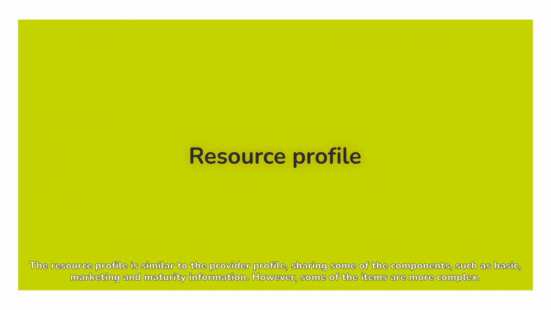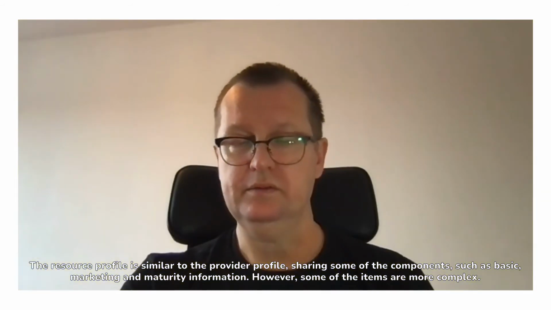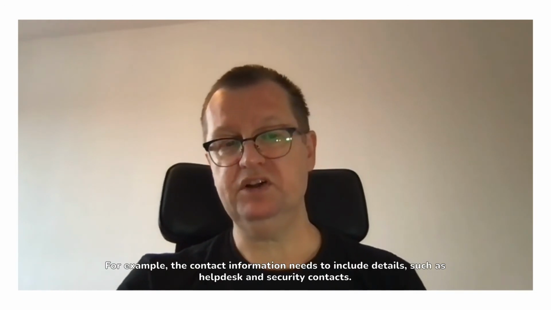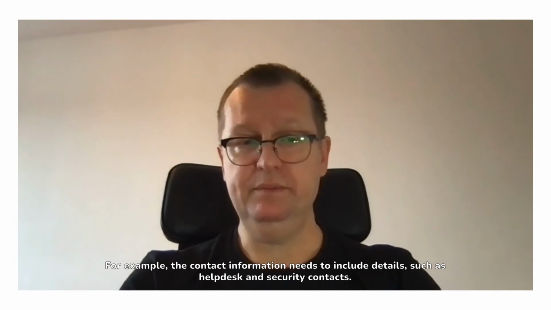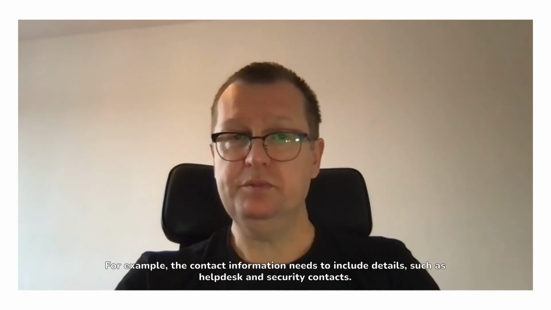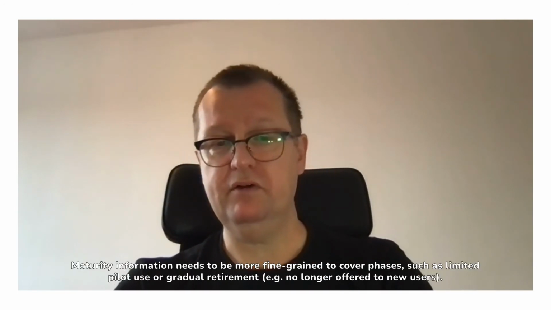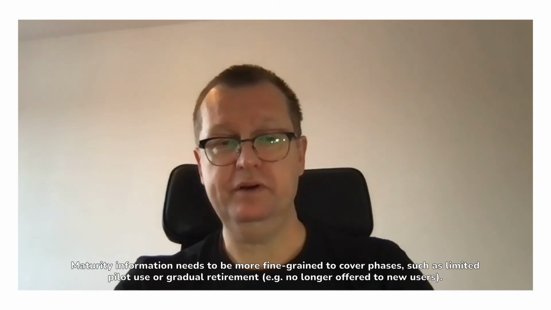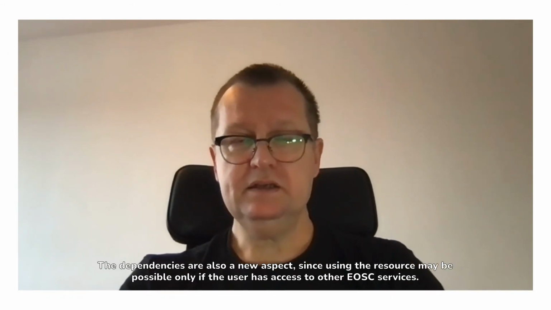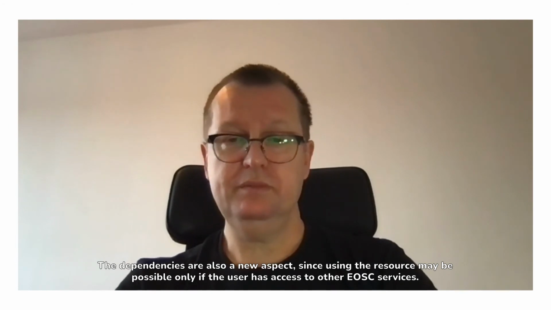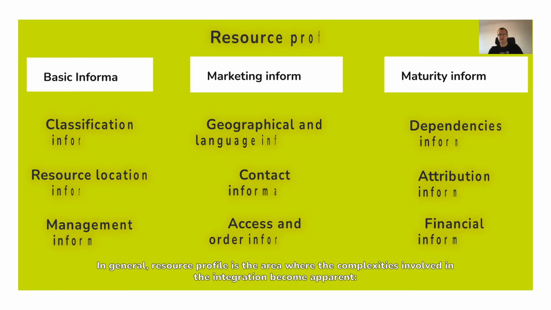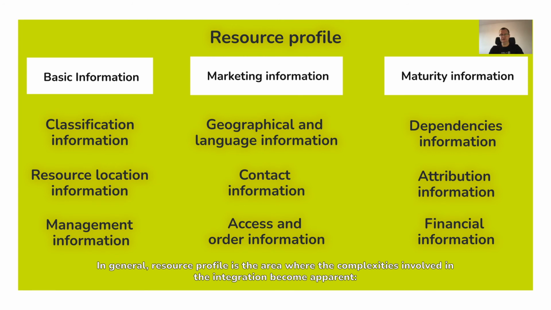Then the resource profile is similar to the provider profile, but shares only some of the components, and some of the items are more complex. For example, the contact information needs to include details such as help desk and security contacts that are not relevant for the provider as a whole. Also, the maturity information needs to be more fine-grained to cover phases such as limited pilot use or gradual retirement, where the service is provided but it's no longer advertised. The dependencies are also a new aspect, since using the resource may be possible only if the user has access to other EOSC services. In general, the resource profile is an area where the complexities involved in integration become apparent.